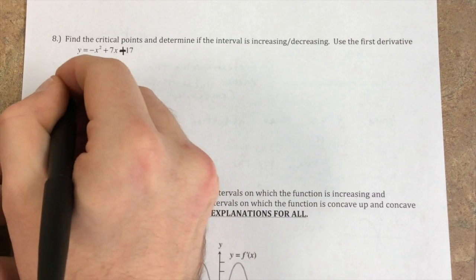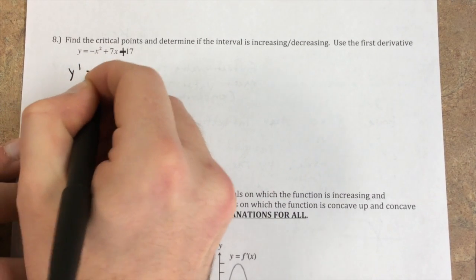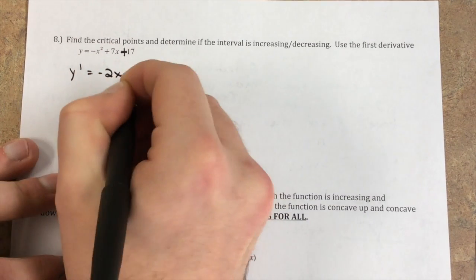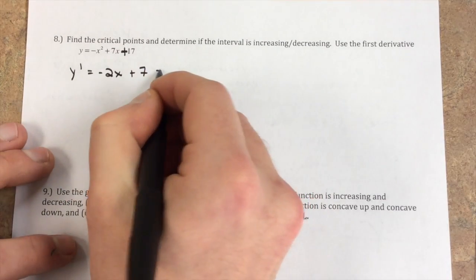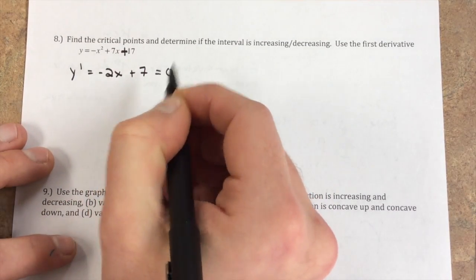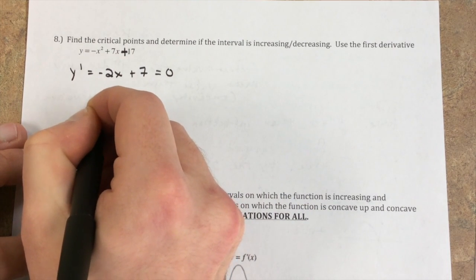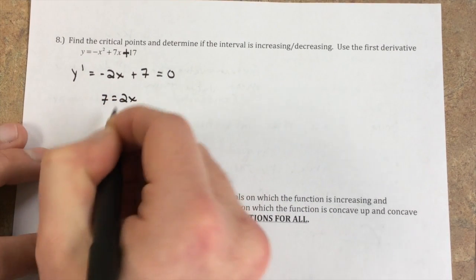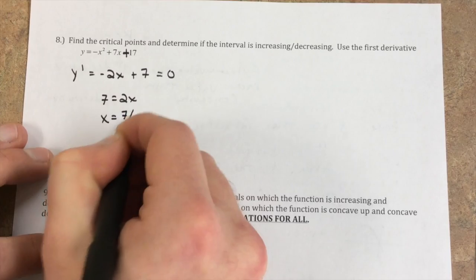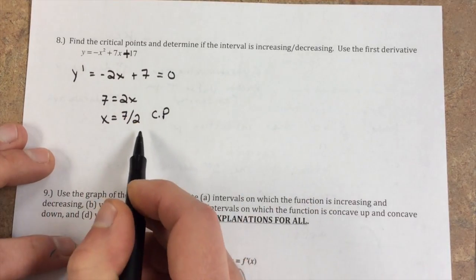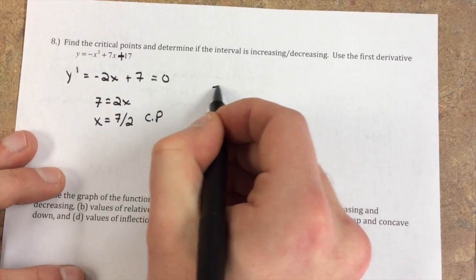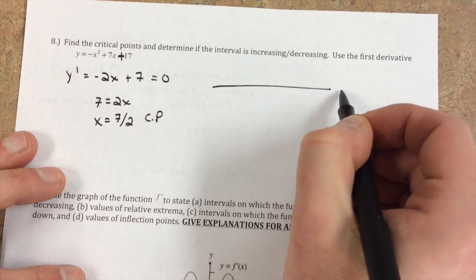All right, so first derivative is negative 2x plus 7. Set that equal to 0 to find my critical points. So I have 7 equals 2x, x equals 7 halves. That's my critical point. From there, I'm going to make my number chart.